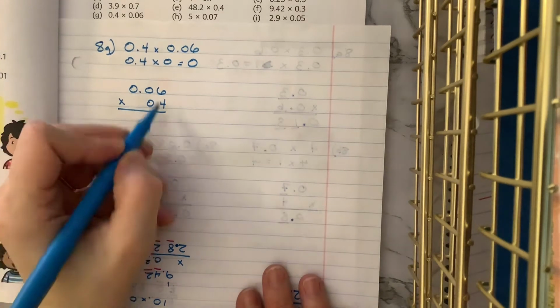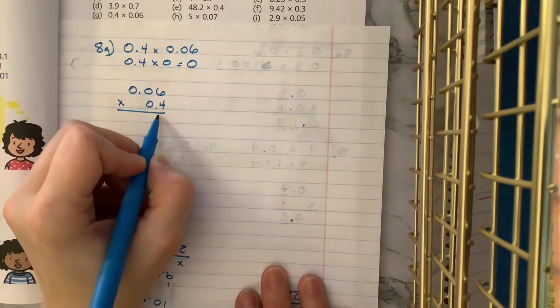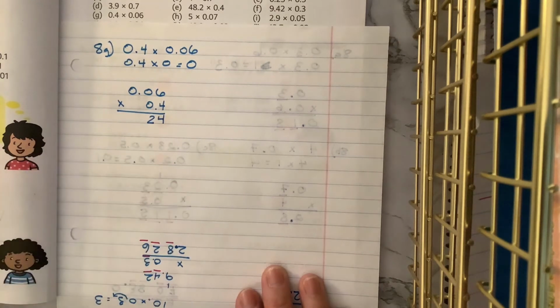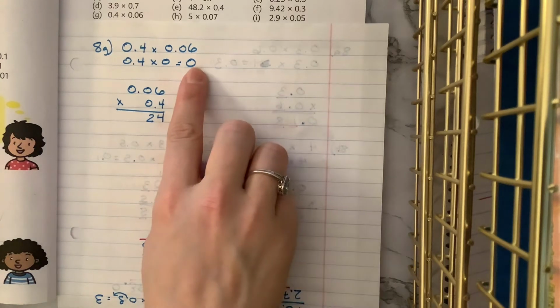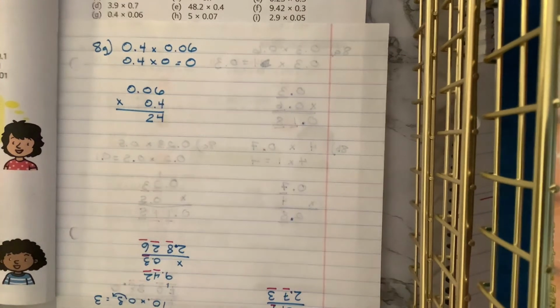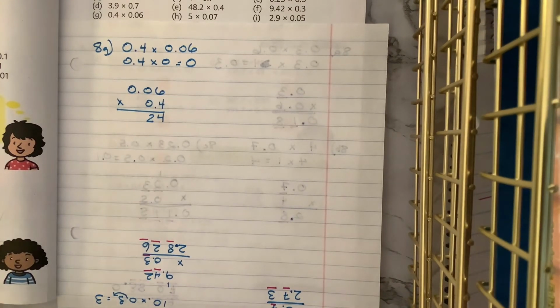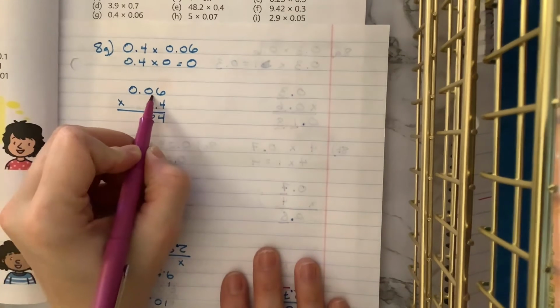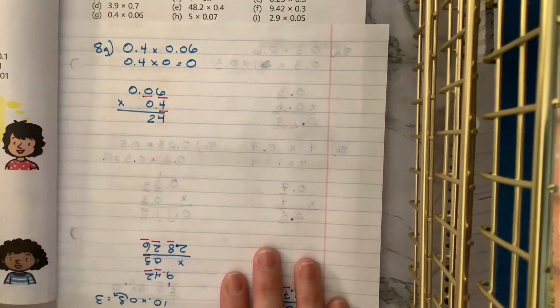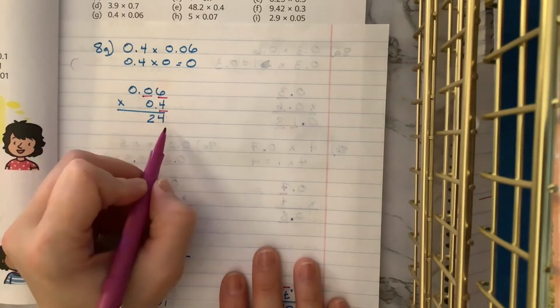Now we can multiply, okay? 6 times 4 is 24. And now we have to figure out where the decimal point's going to go. Okay, this is one where our estimate will get us close, but really this exact answer is going to be what's going to help us, looking at our rule here. So I see 1, 2, 3 decimal places here.